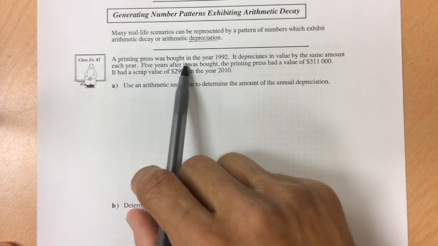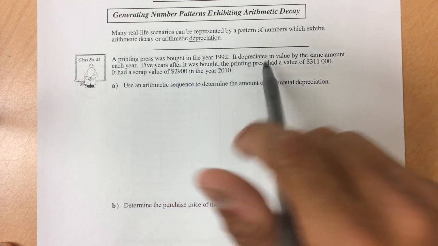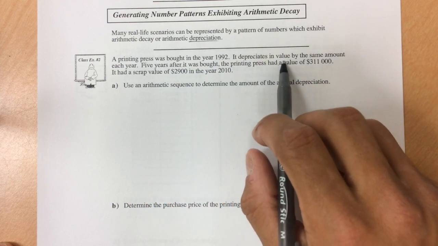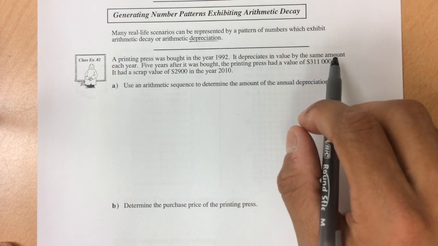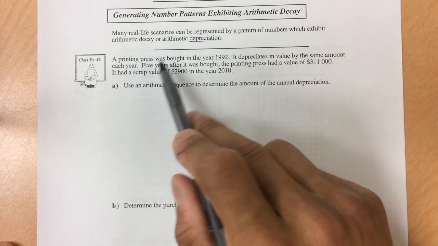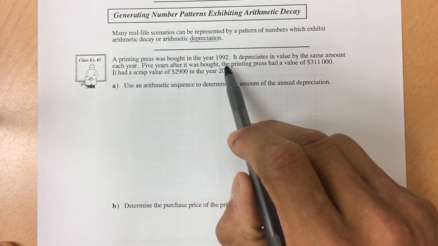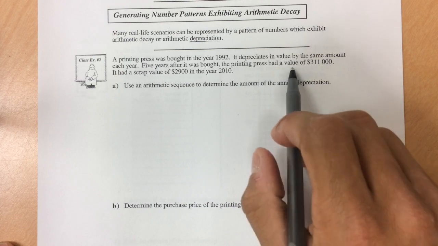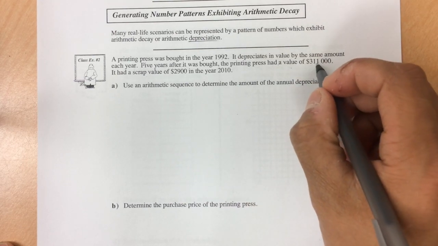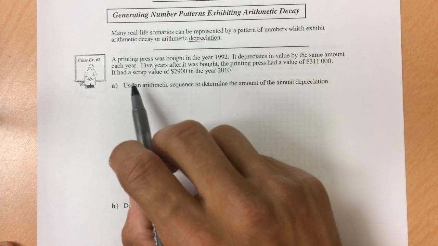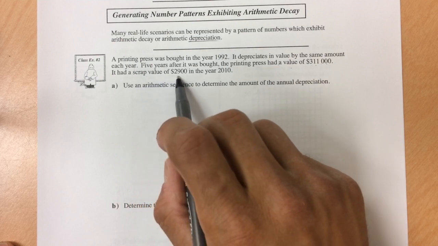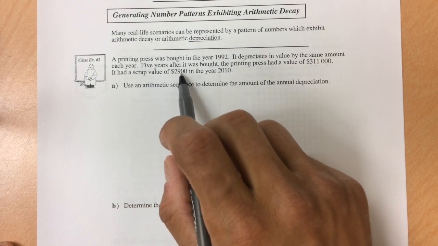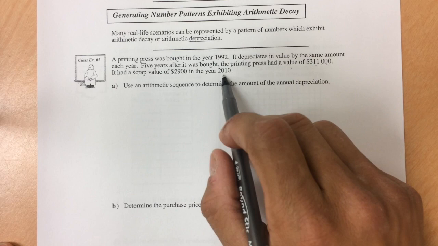So something that's losing its value, if we're talking about finance. A printing press was bought in the year 1992. It depreciates, or loses value, by the same amount each year. 5 years after it was bought, the printing press had a value of $311,000. It had a scrap value of $2,900 in the year 2010.